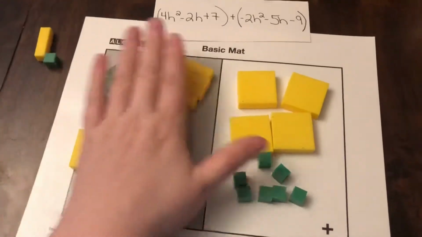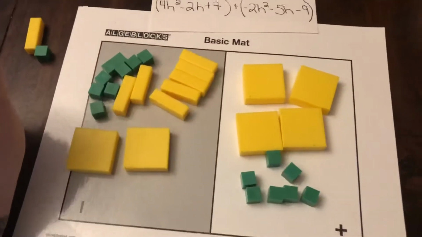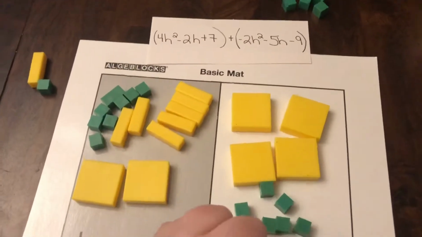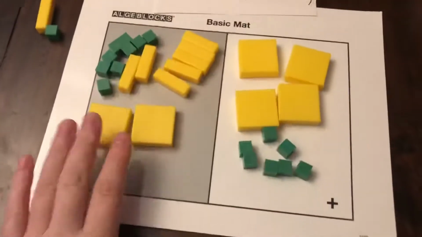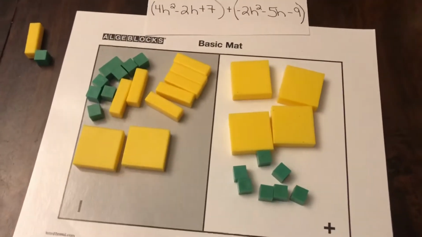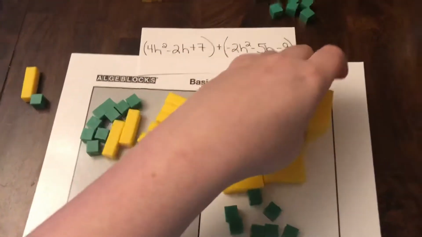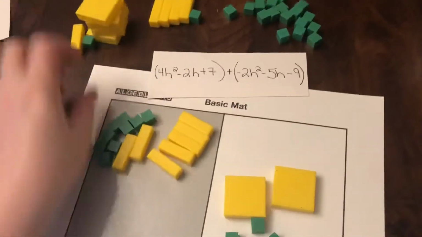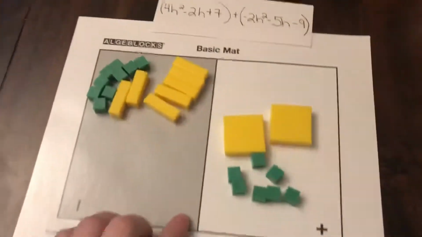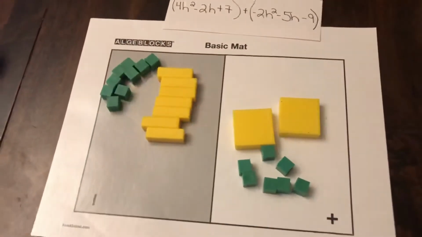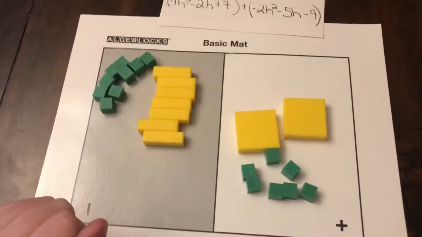Okay. So now that we have all of our numbers on the board, we're going to look for our zero pairs. So starting with our h squared, we notice that there is 4 on the positive side and 2 on the negative side. So that means we have 2 zero pairs. So we can remove, since we're doing the same thing to each side, so it is still equal. Okay, now let's look at our h's. We only have h's on the negative side, so we don't have to do anything with those.